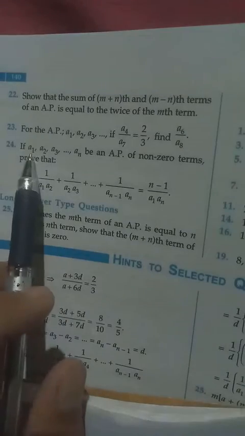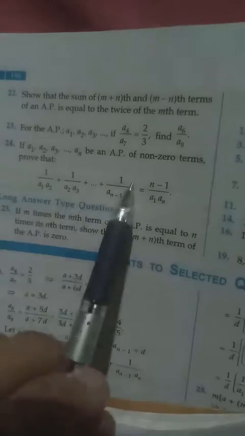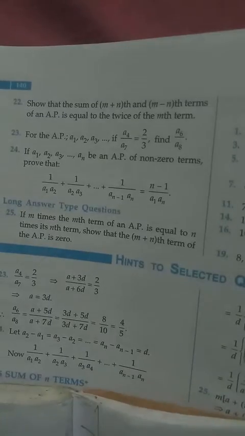Let us continue with exercise 5C, question number 24. We have a1, a2, a3, ..., an, they are in AP. Then we have to prove that whatever is given here is equal to (n minus 1) by a1 an.